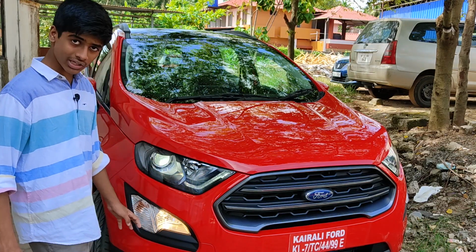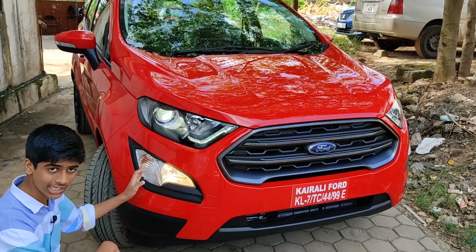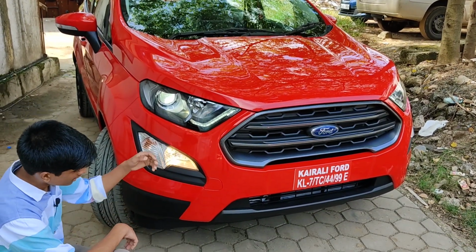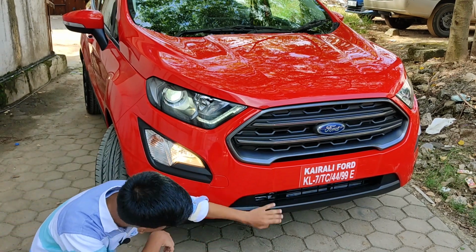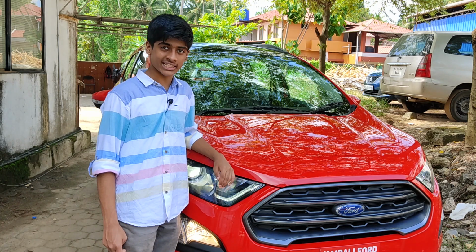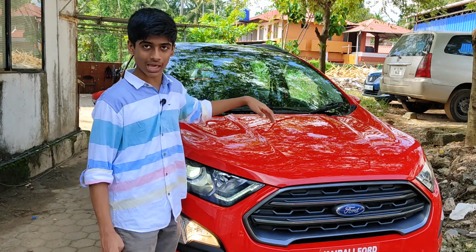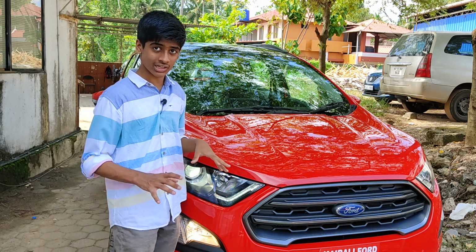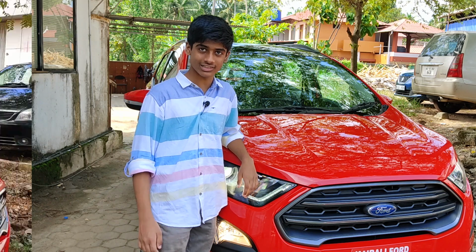The fog lamps over here are a halogen setup with the indicator given over here. The towing hook is placed over here as well. Here there is another grille. It gets automatic rain sensing wipers and a dual tone color. The roof is painted in black, which looks really good with the design. Next, we'll head to the side of the vehicle.